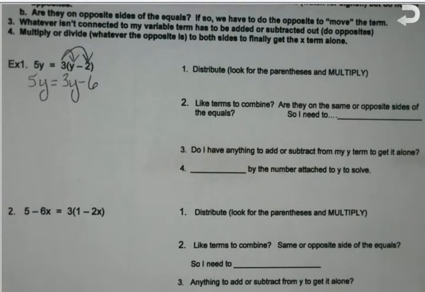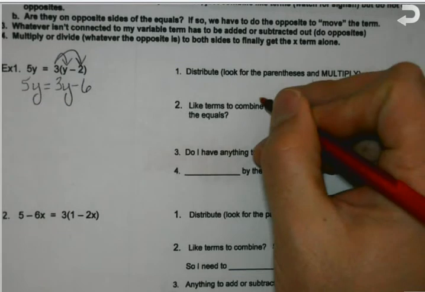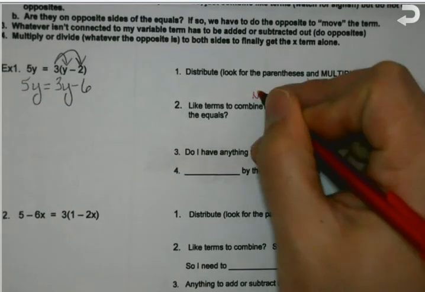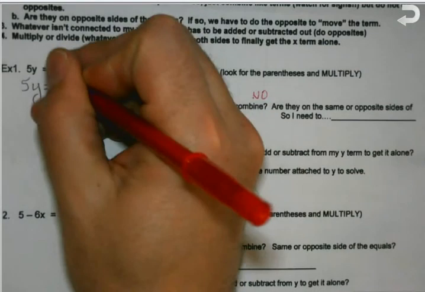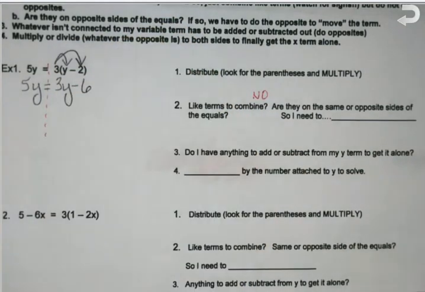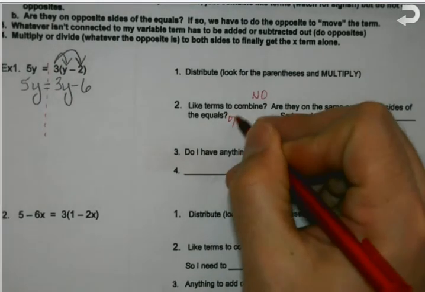But here's the issue. When it says like terms to combine, not exactly. Because for them to be like terms, they need to be on the same side of the equals. My equals is kind of like my wall here. My y's are on opposite sides of the wall.